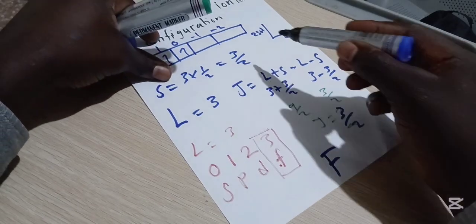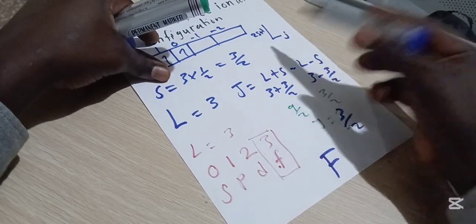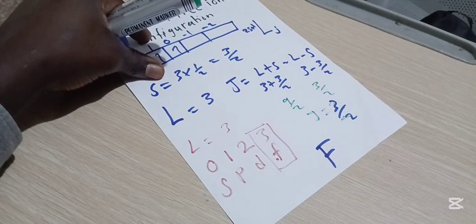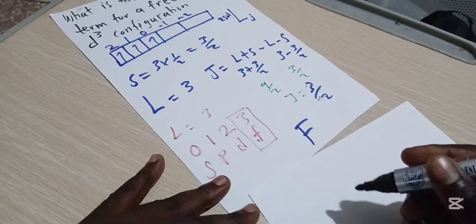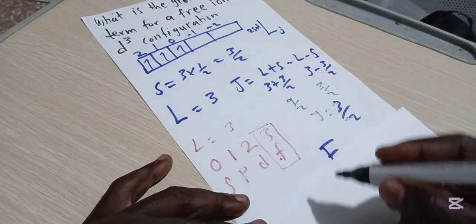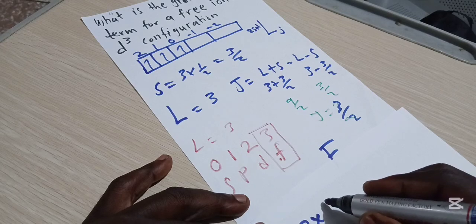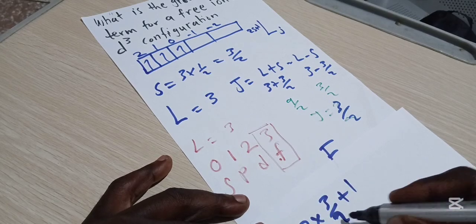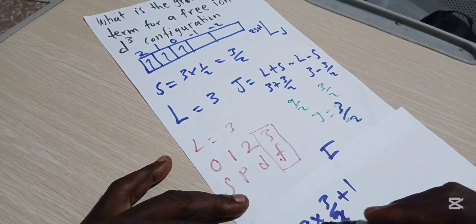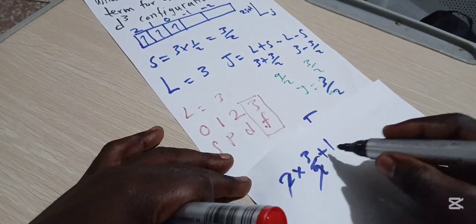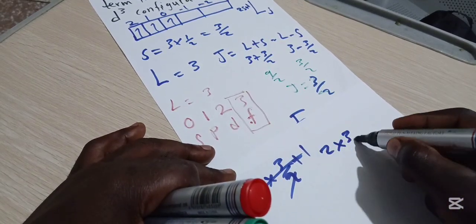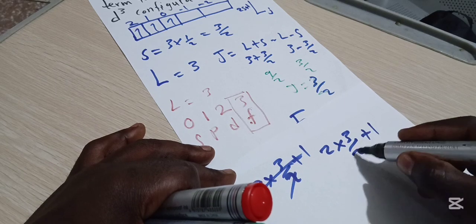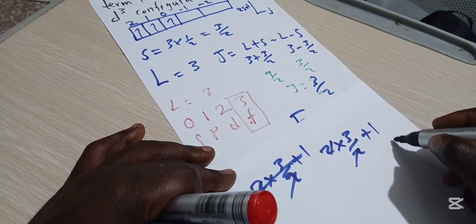So we will look at our 2S plus 1, where our S is 3 on 2. So 2 times 3 on 2, the 2s take away each other, and we have 3 plus 1, giving us 4.